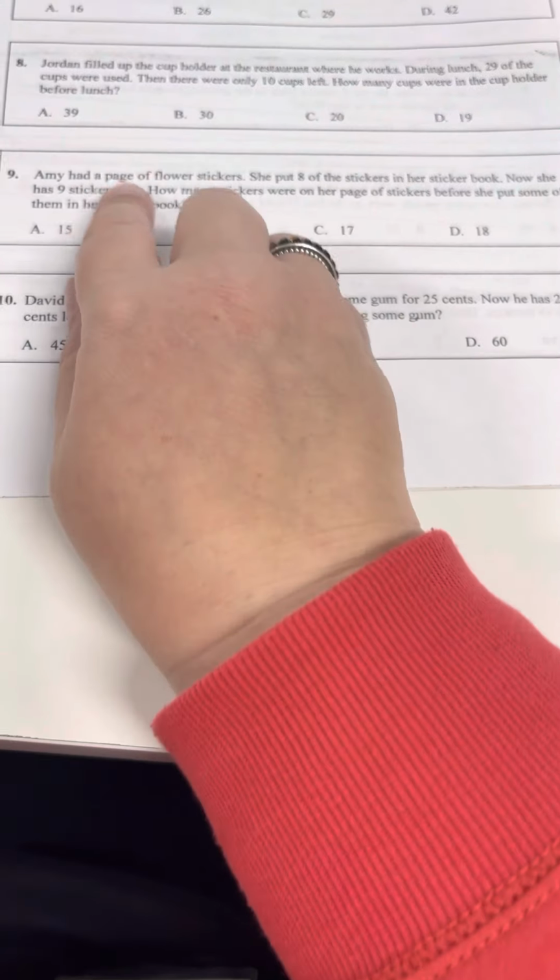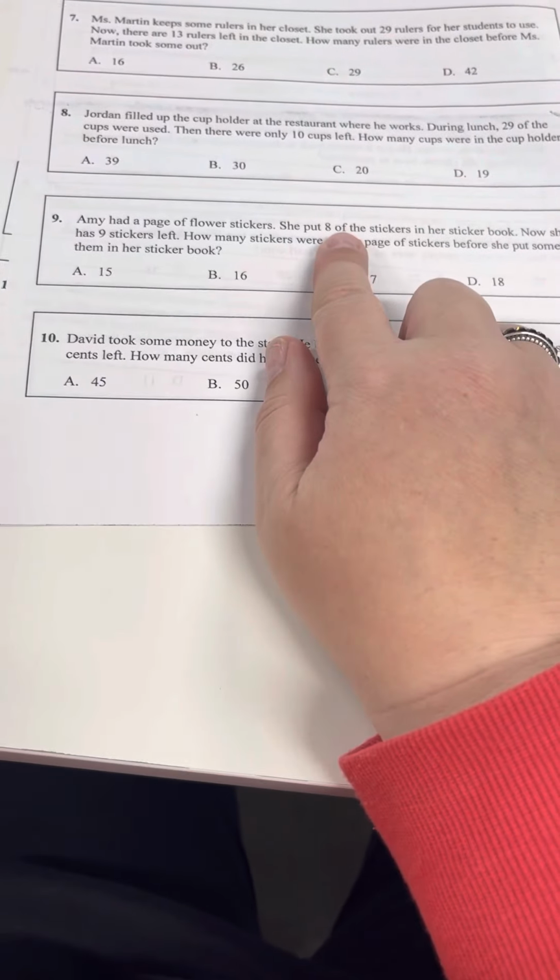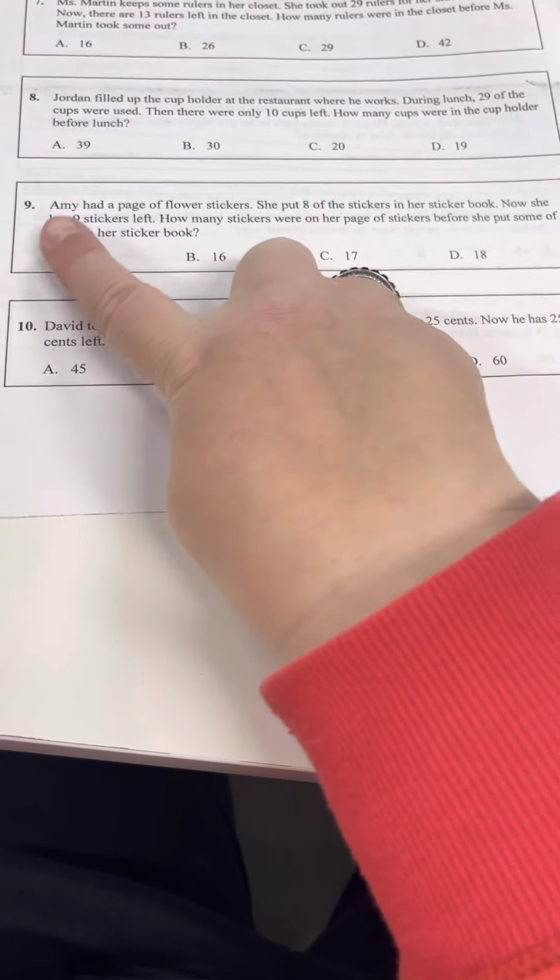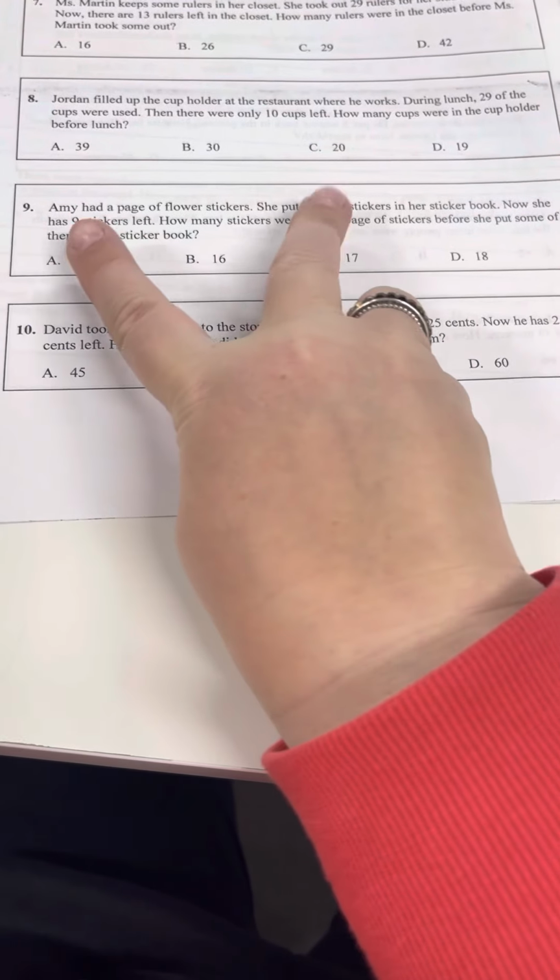Amy had a page of flower stickers. She put 8 of the stickers in her sticker book, and now she has 9 stickers left. How many stickers were on the page of stickers before she put some of them in her sticker book? So she had some. She used 8 of them, and now she only has 9 left. So put those together to figure out what she had to begin with.